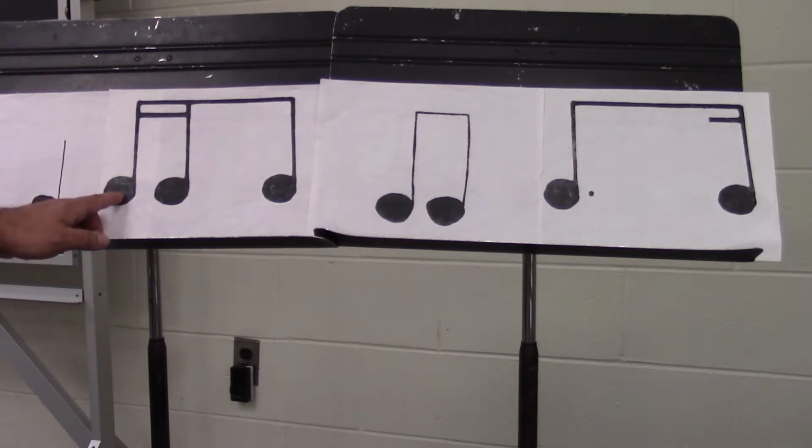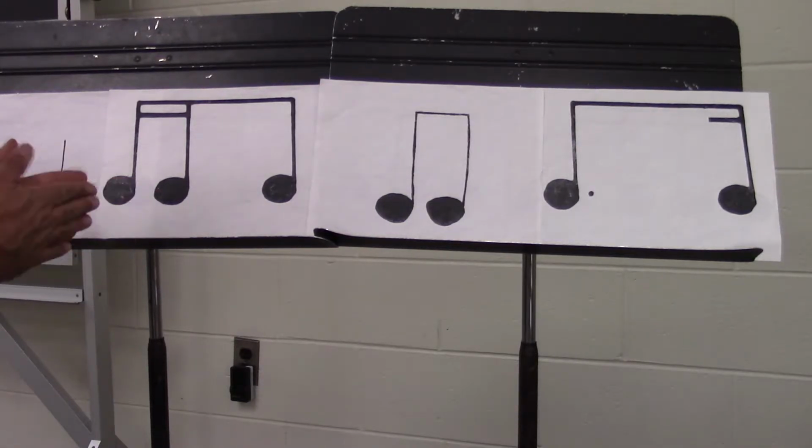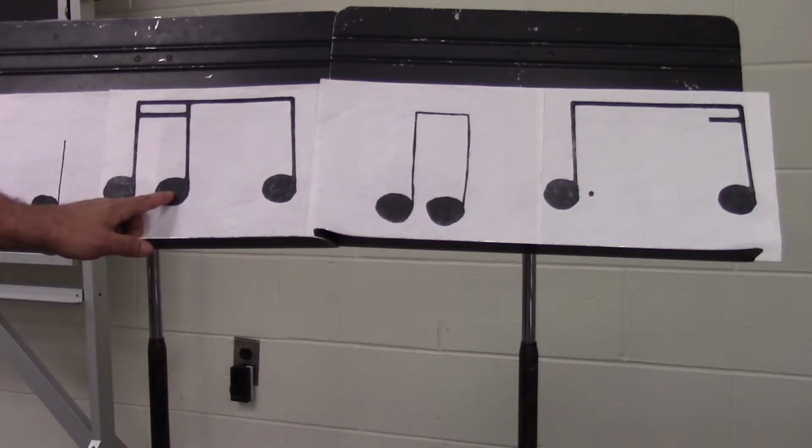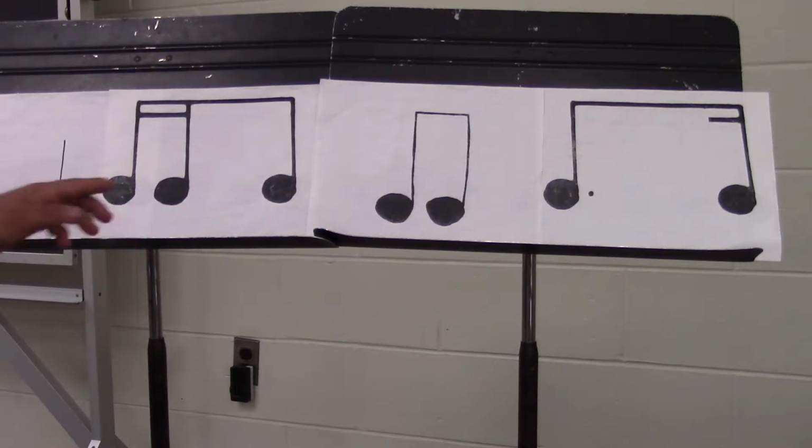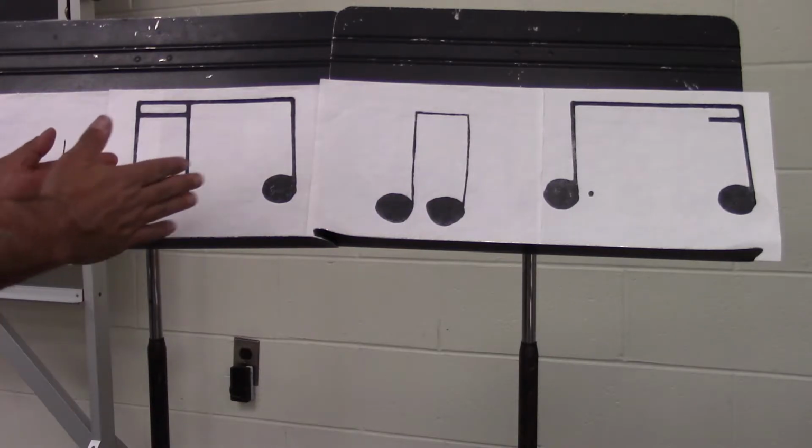Let's go to the next note. What would you count on this note? You will count 2. Let's clap it and say 2. Ready? Go. 2. What about the next 16th note? What do we count there? We're going to count E. Ready? Go. E.